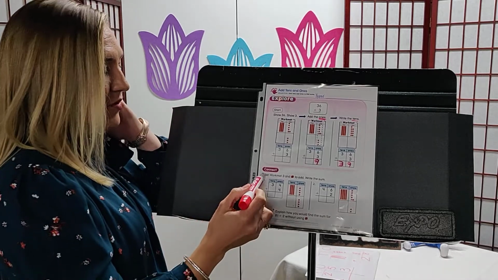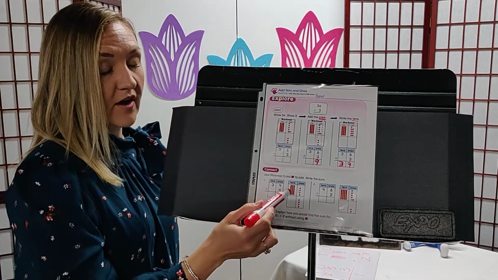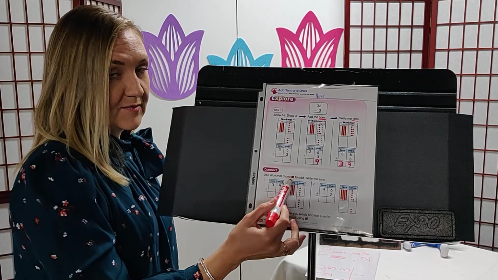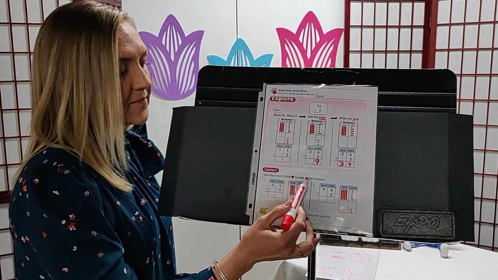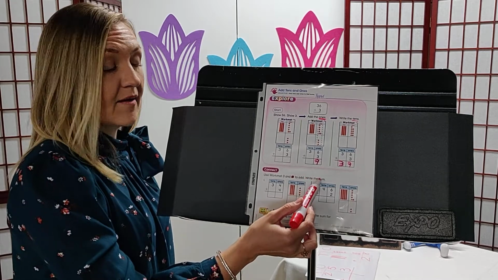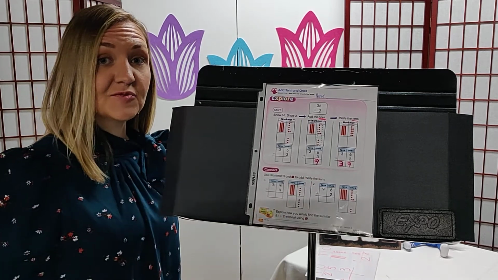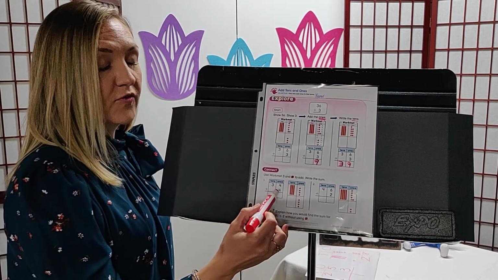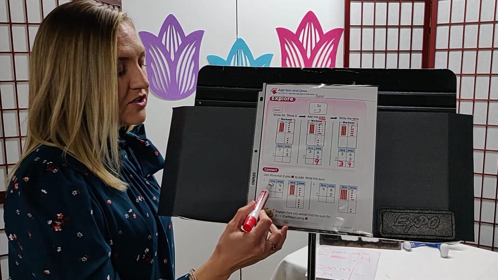It says, use the work map 3, just like they've already drawn for you, and these red blocks for the tens blocks and the ones cubes to add. Write the sum. Remember, sum means the answer to an addition problem. So we have 34 plus 4. So they're going to show us 34.